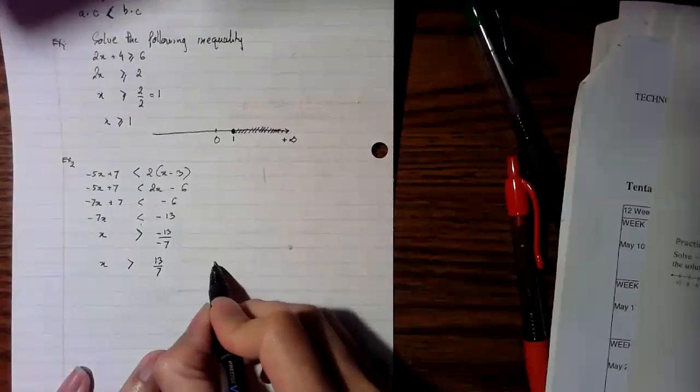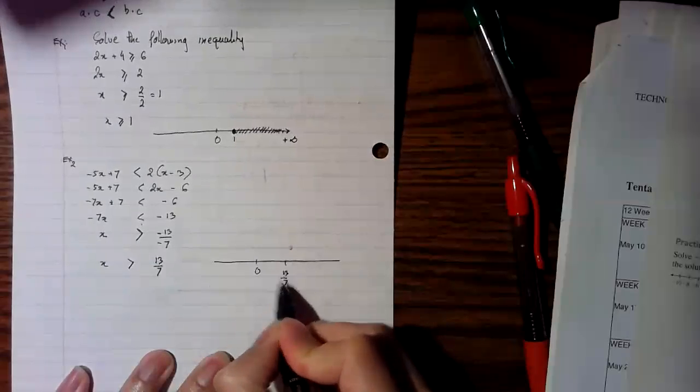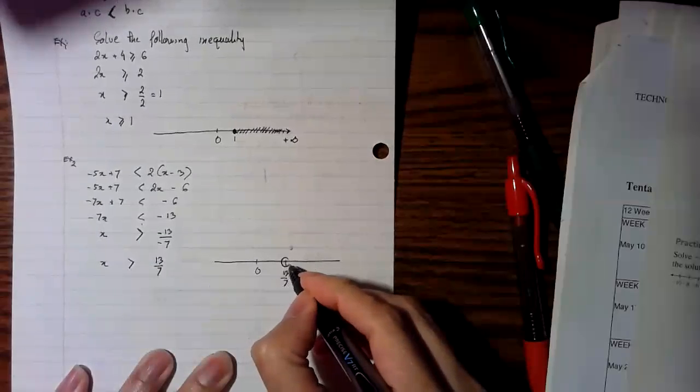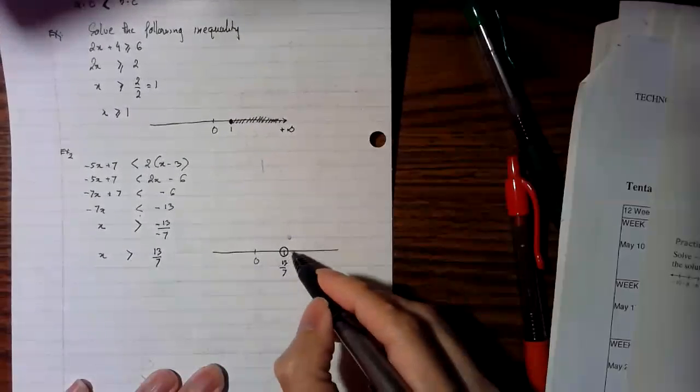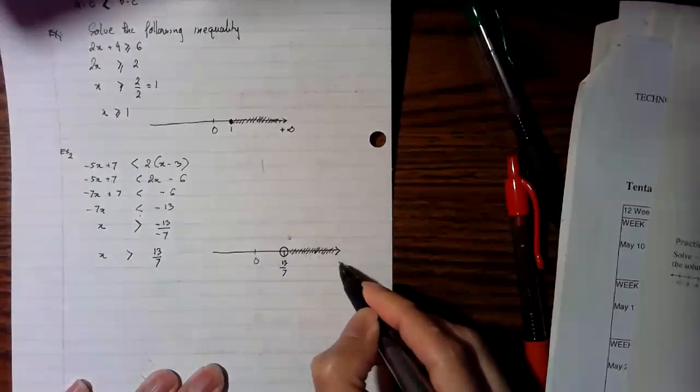Okay. And you can express it on the number line easily. So 0 here, 13 over 7 here. And it's not included because there's no equal sign here. So that's why you have to use the open circle. And the arrow is pointing toward the right. So you're going to shade everything to the right.